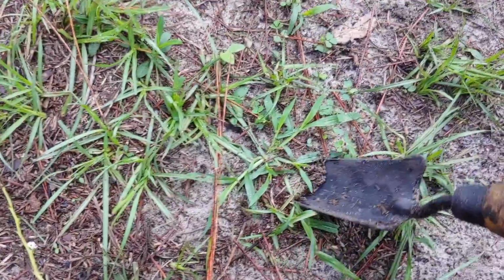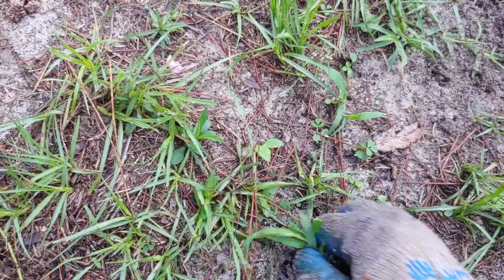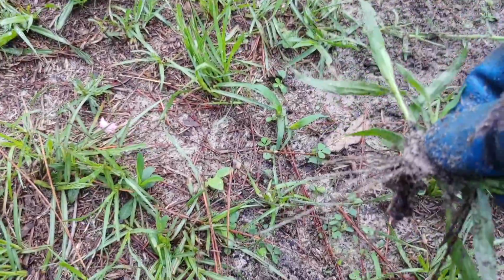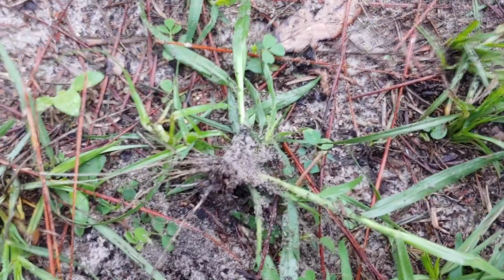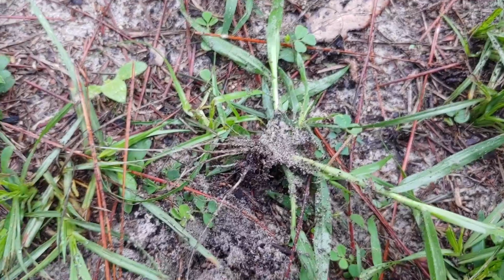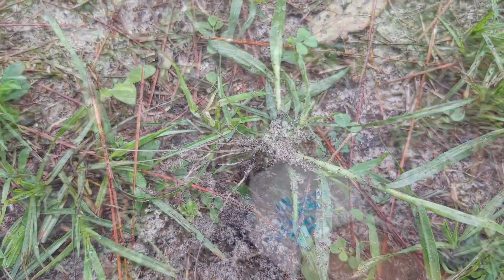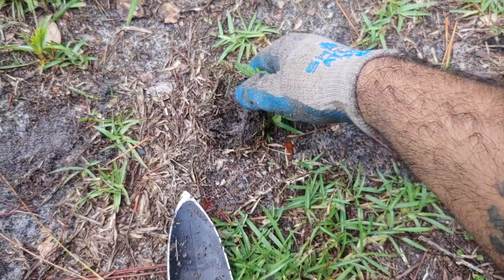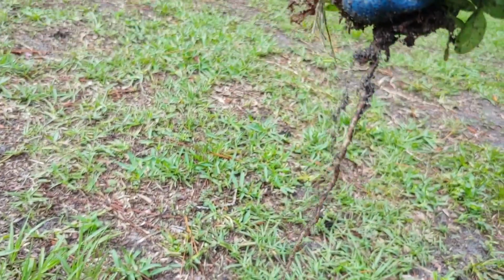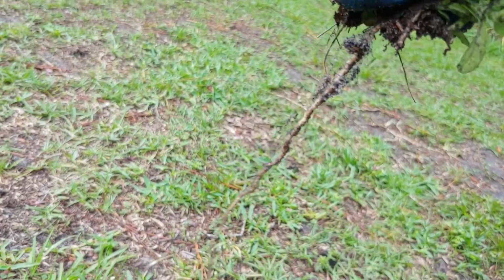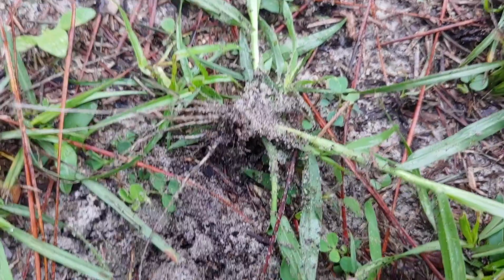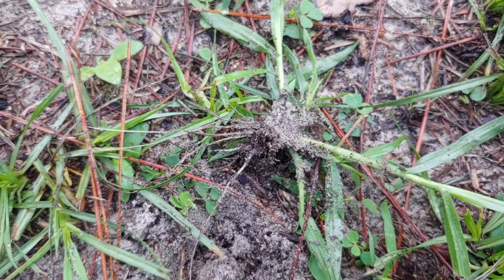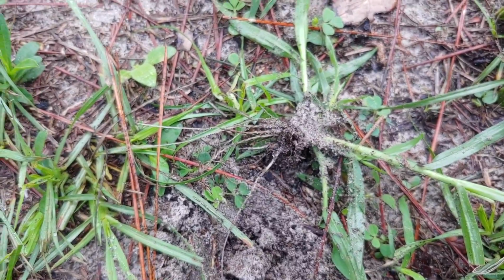Same thing with this one. Let us go ahead and pull this one out and I can show you the root system. So here it is. That is how the roots on crabgrass look. You do not have runners and the root is not a tap root. Now, what I mean by tap root is a single root going down deep into the ground. That's taproot. This here is kind of meshy. I do not know the exact term for this, but this is how the root system on crabgrass looks.